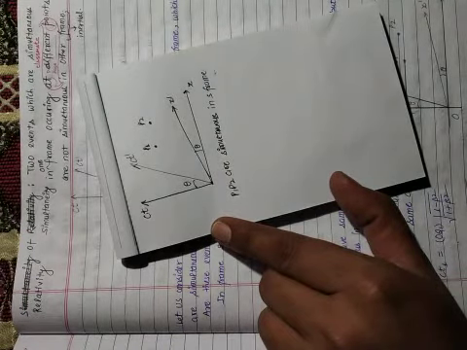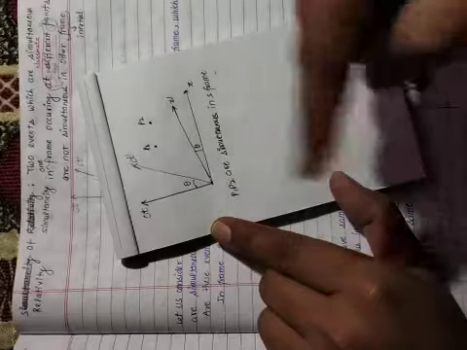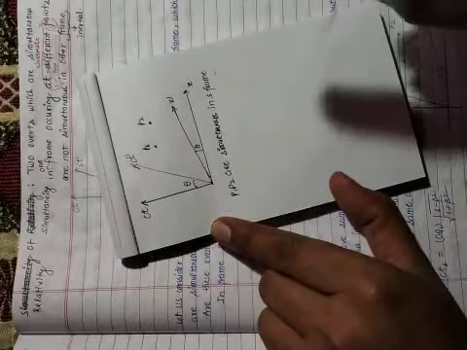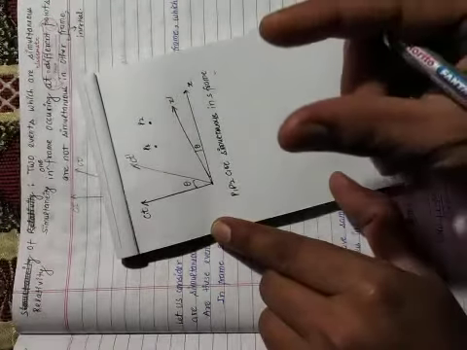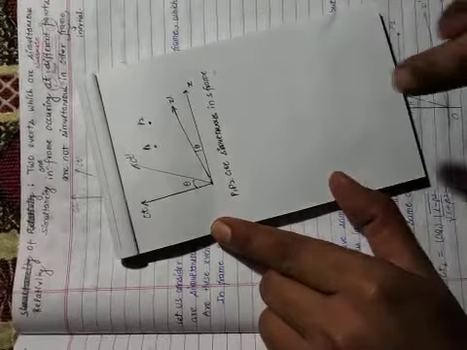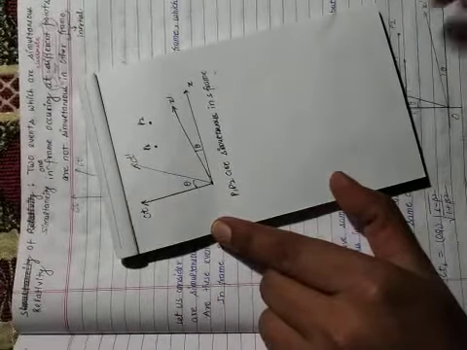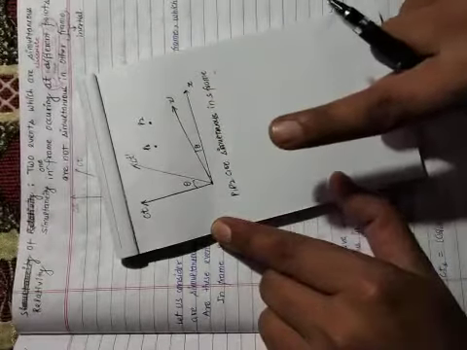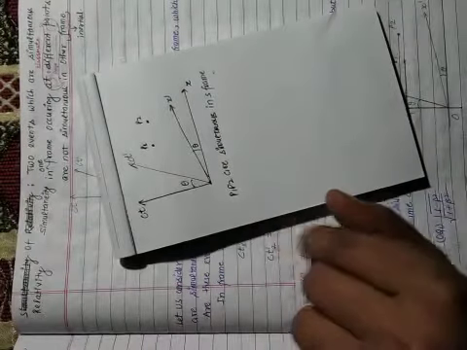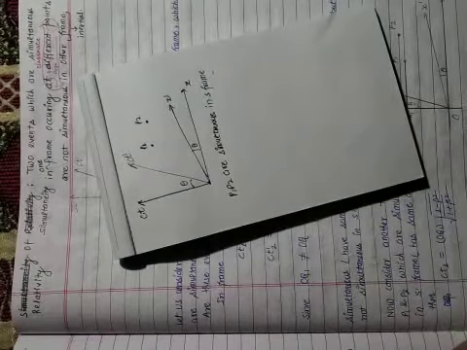Simultaneous events are those events which occur at different points but at the same time in one frame. Different points, same time. Those events are called simultaneous events.